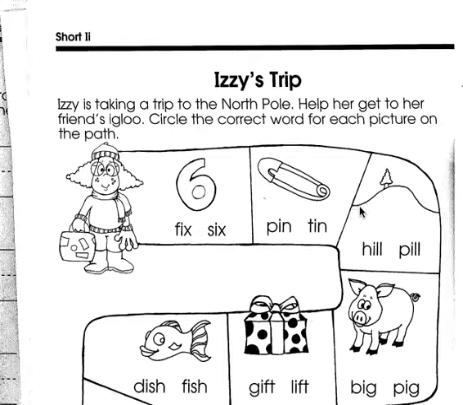Moving right along. Here you have a hill. Which one of these words is hill? You want to circle it. Ill. And let's see you stretch that one out as well. Ill. Heel.